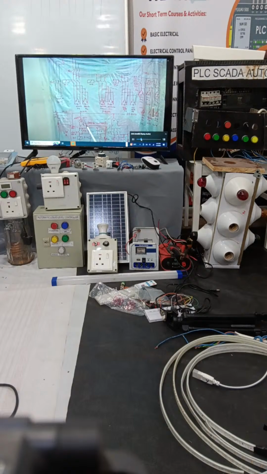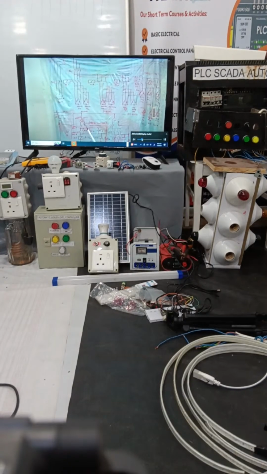Now there will be one auto manual switch. In auto mode, when the switch is turned to the right, the power comes here, and there will be one controller contact inside the controller. Depending on the signal, it will be either closed or open. So when it closes, the power comes here and all these contactor coils get energized.